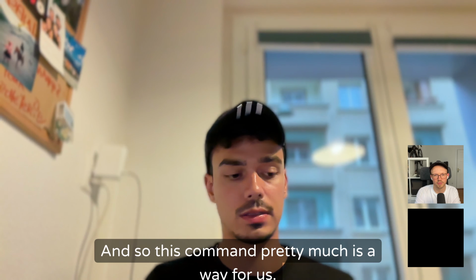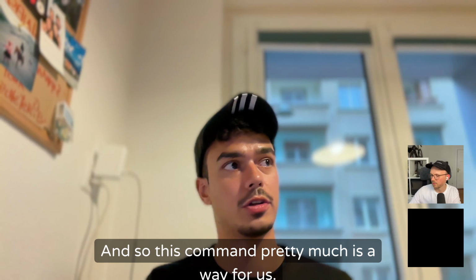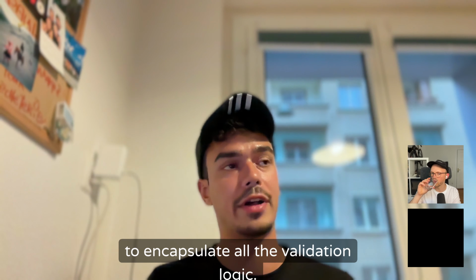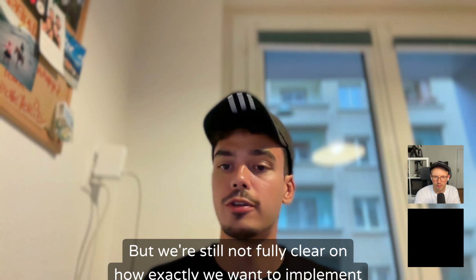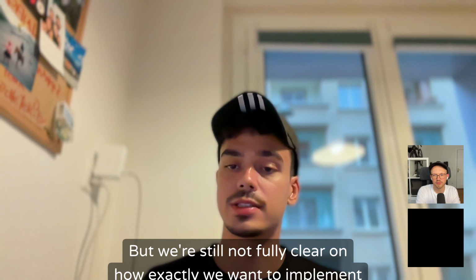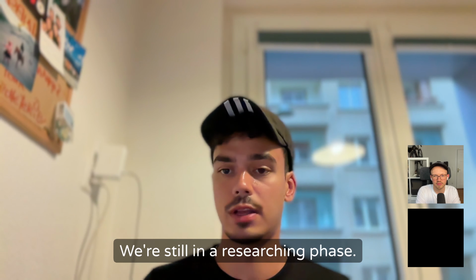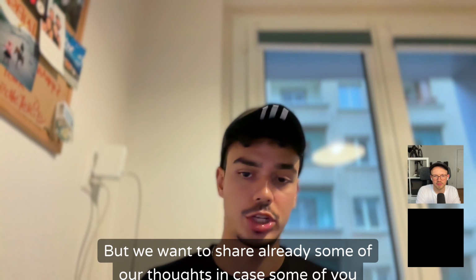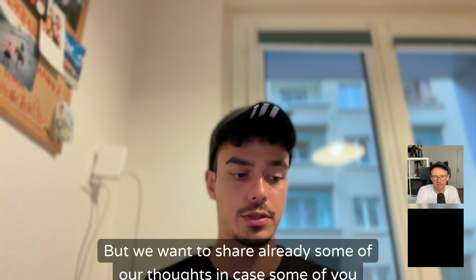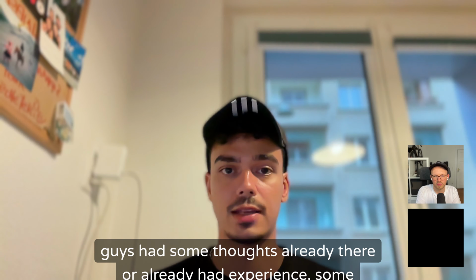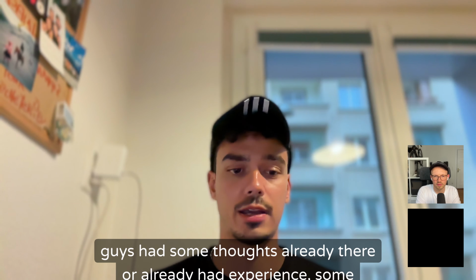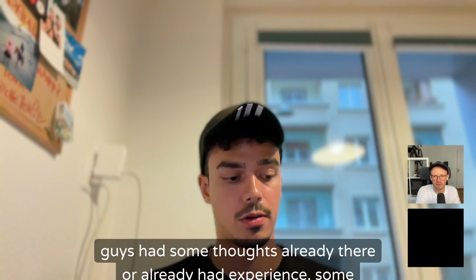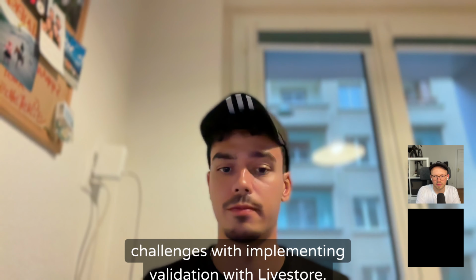And so this command is a way for us to encapsulate all the validation logic, but we're still not fully clear on how exactly we want to implement this. We're still in the research phase, but we want to share some of our thoughts already, in case some of you had thoughts or had already experienced challenges with implementing validation with LiveStore.